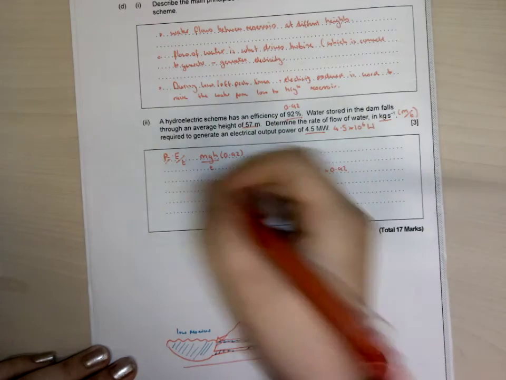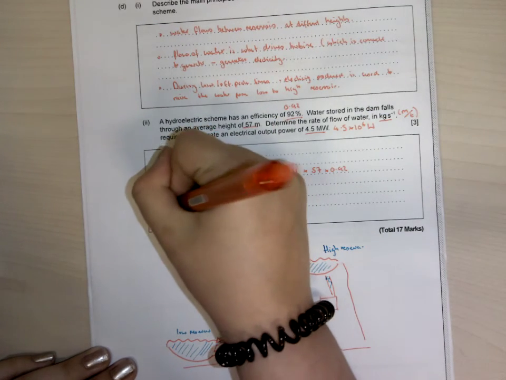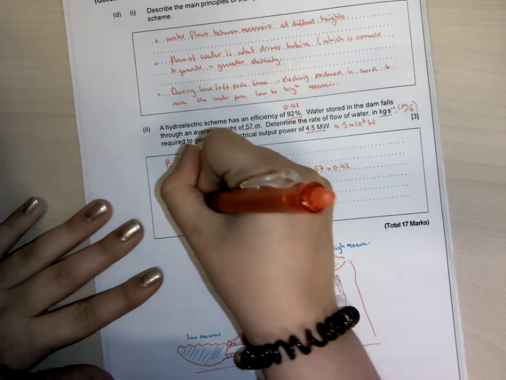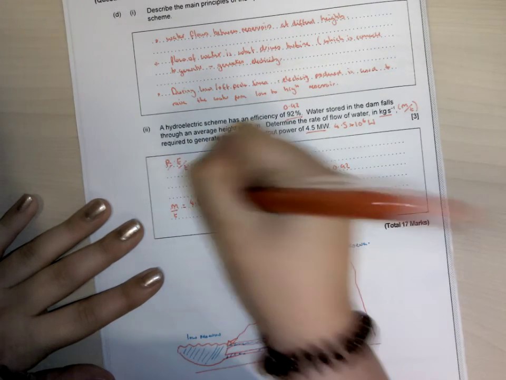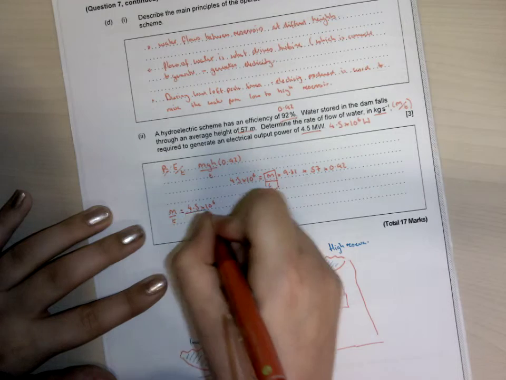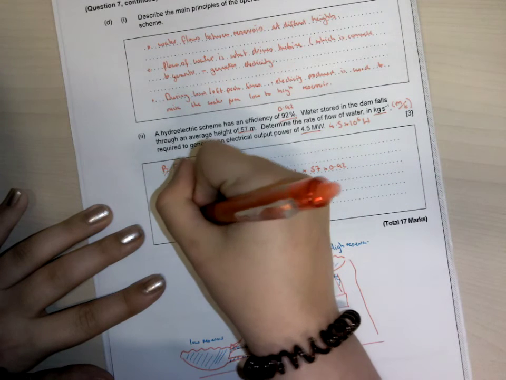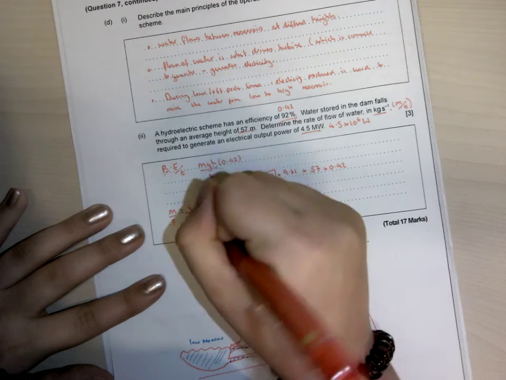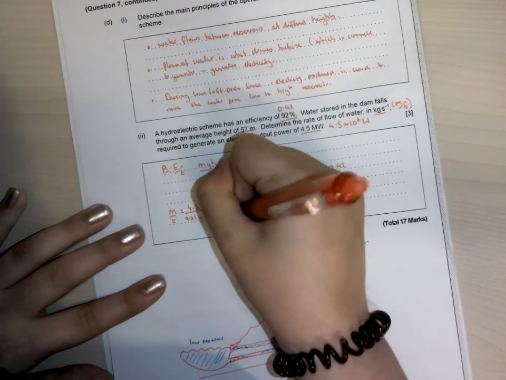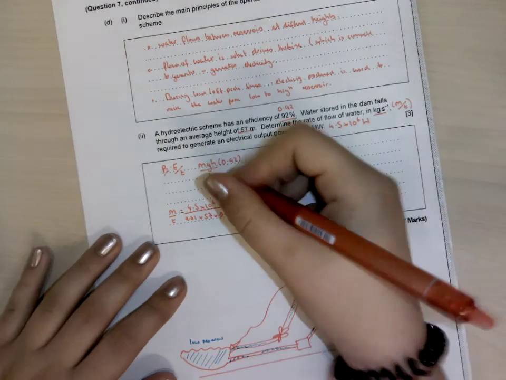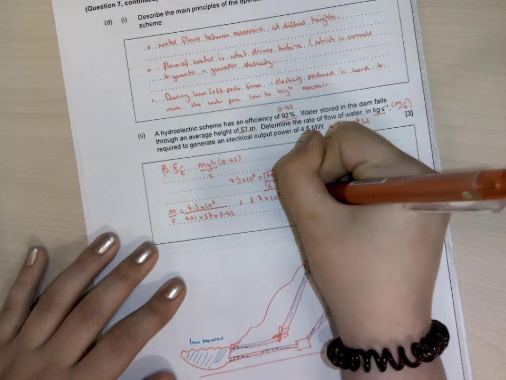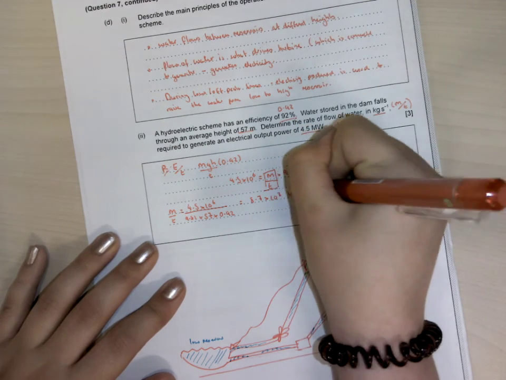So I'm just going to simply rearrange my equation: 4.5 times 10 to the 6 divided by 9.81 times 57 times 0.92. That gives me a value of 8.7 times 10 to the 3 kilograms per second.